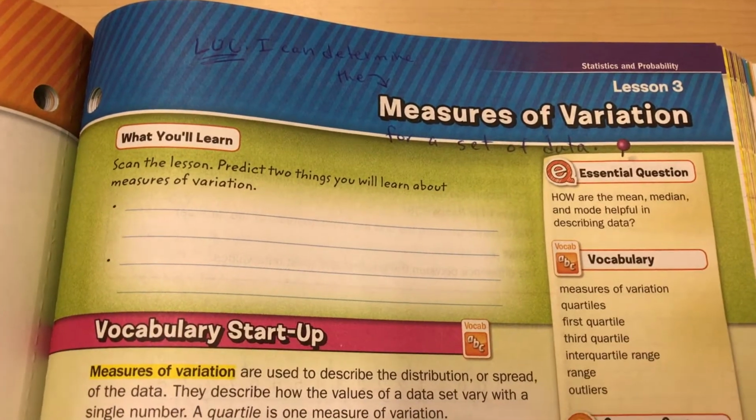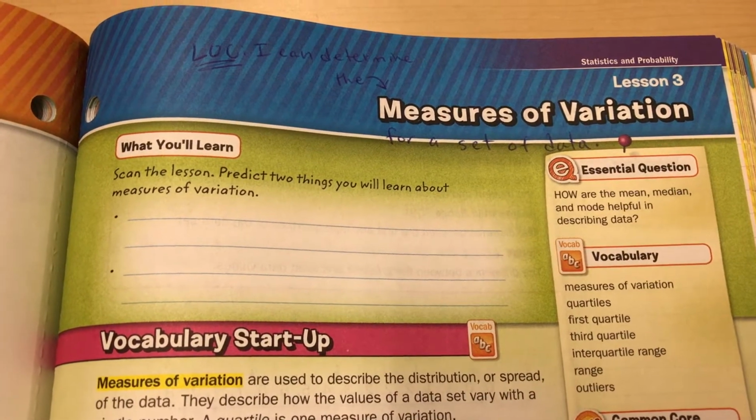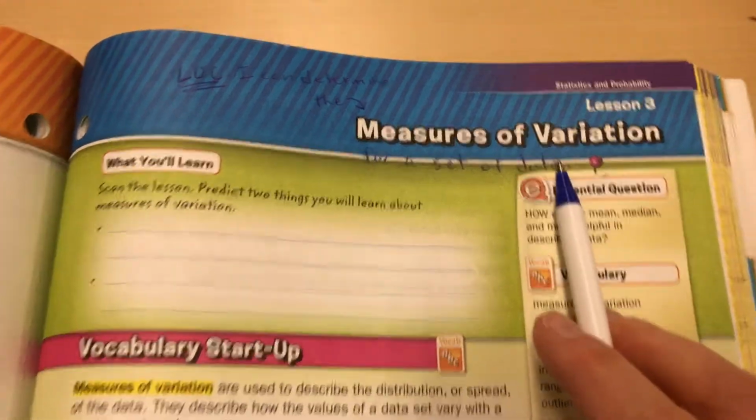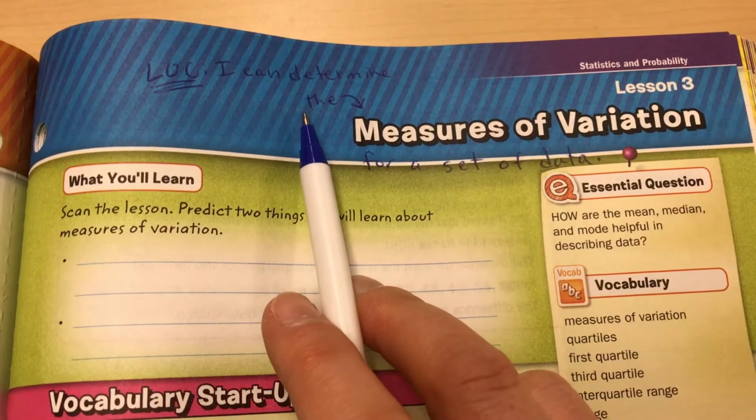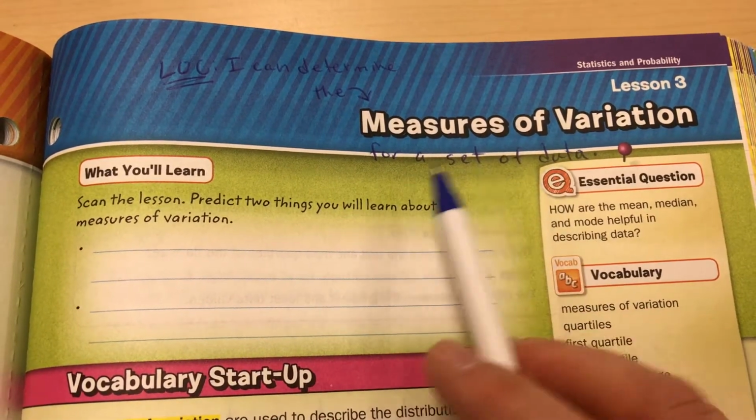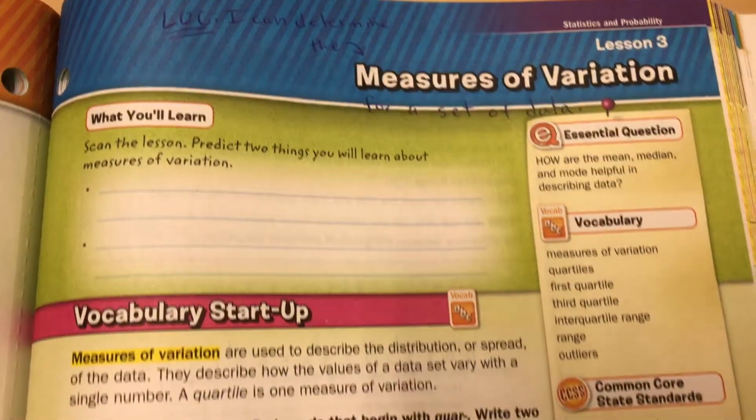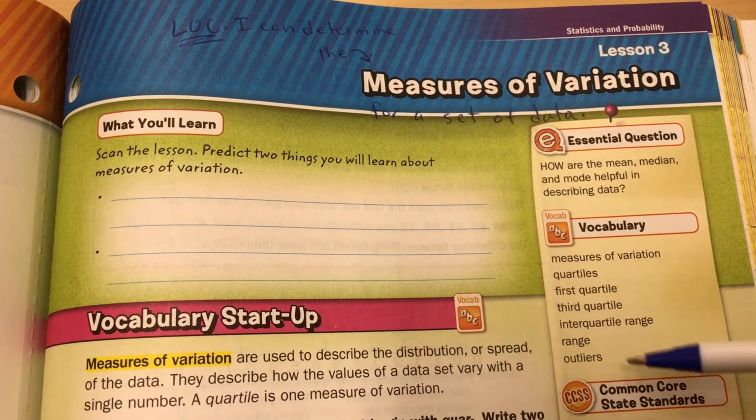All right, everybody, here we are on Chapter 11, Lesson 3, Measures of Variation. The learning objective is I can determine the measures of variation for a set of data. Now, this has a lot of vocabulary.